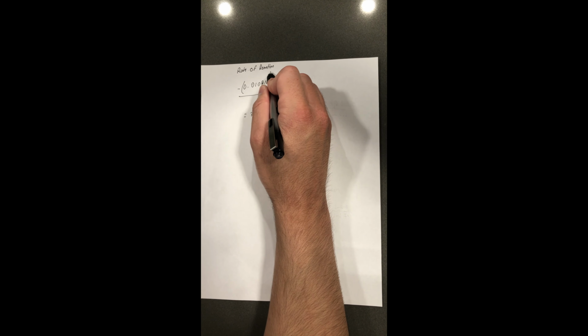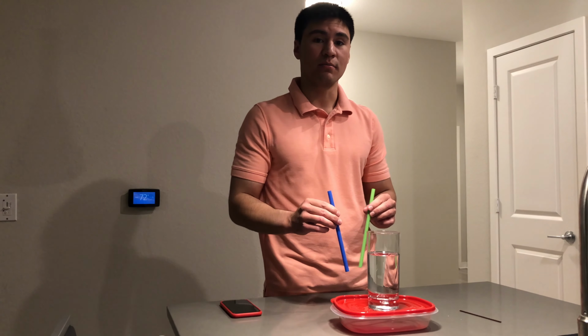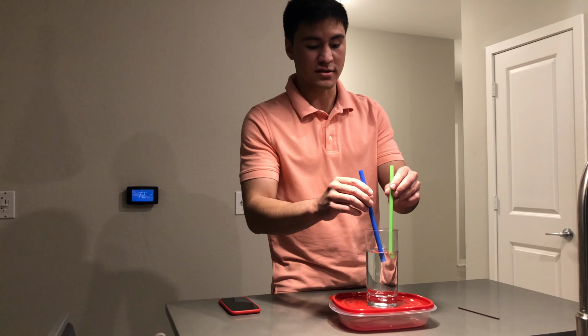Part B of today's experiment asks us to have the oxalic acid and the water in one test tube and the potassium permanganate in another test tube. I have created a hot water bath that is 10 degrees Celsius higher than room temperature, and I will be placing both test tubes inside the beaker.